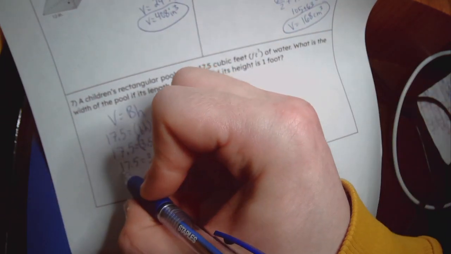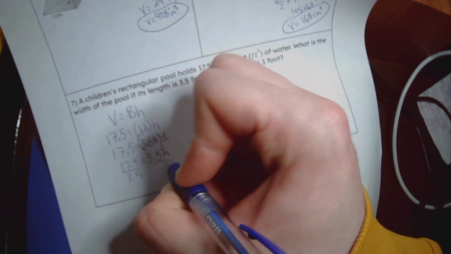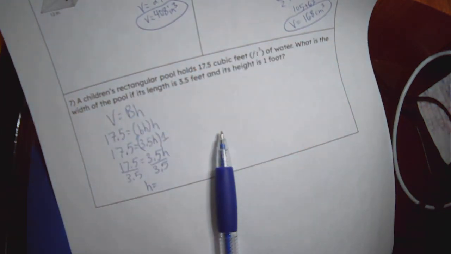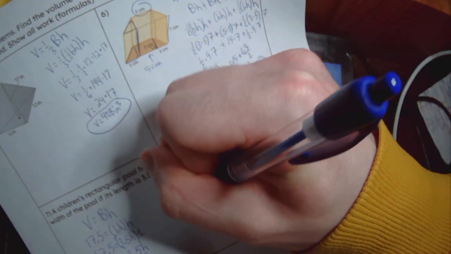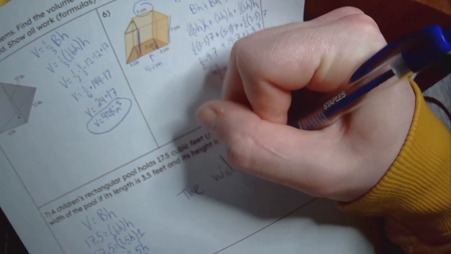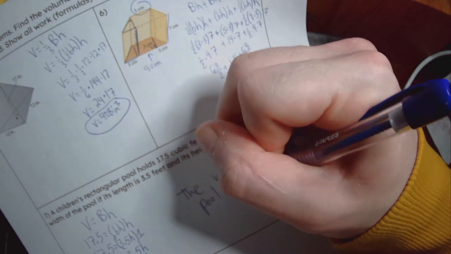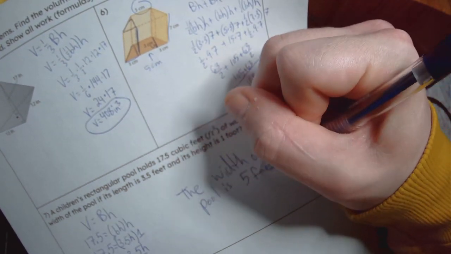It's a one-step equation, so divide by 3.5 on both sides to get our answer. 17.5 divided by 3.5 is 5. You're going to get the width of the pool is 5 feet.